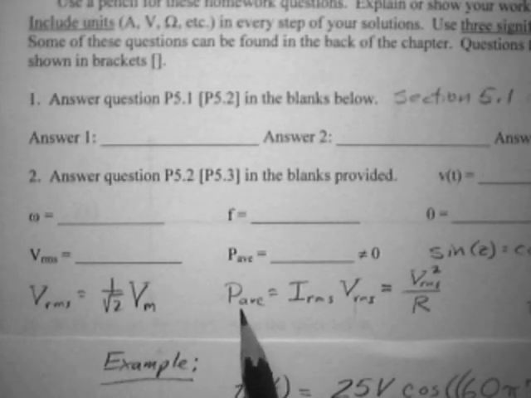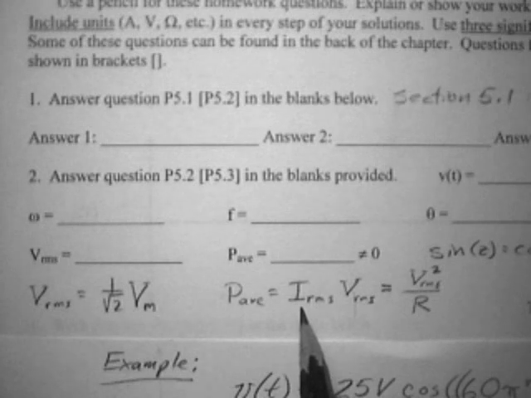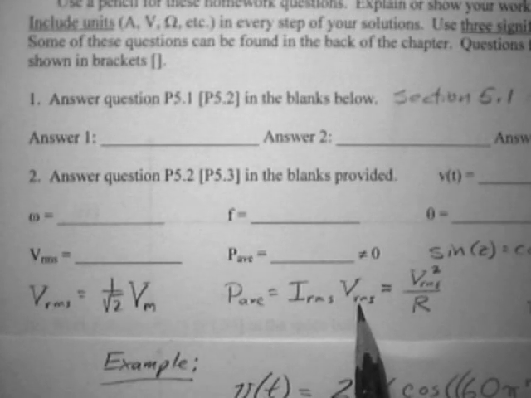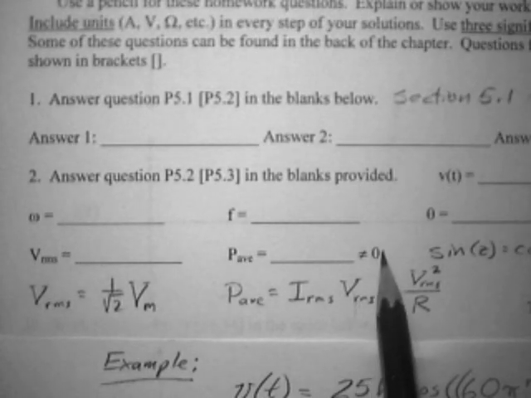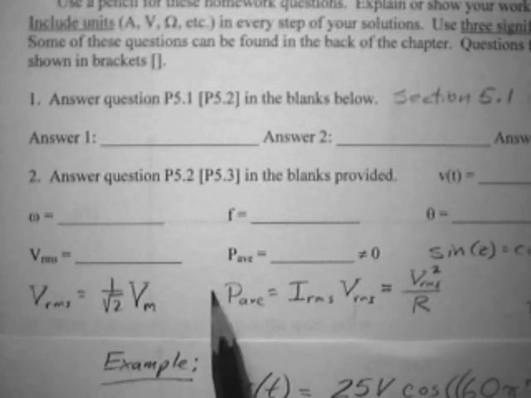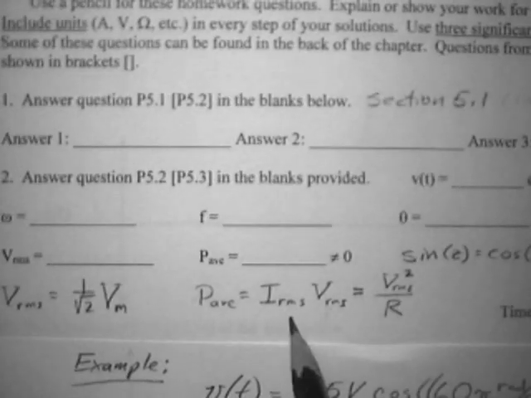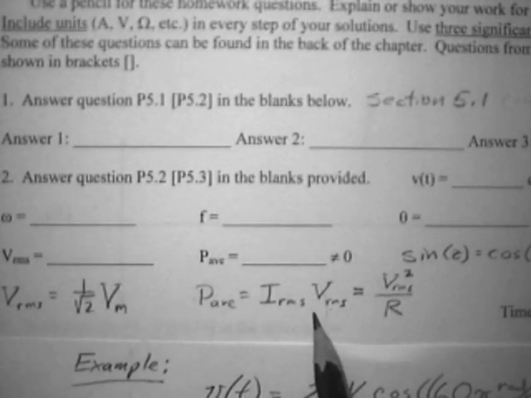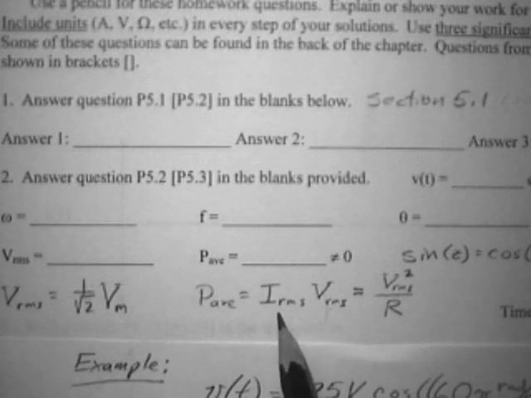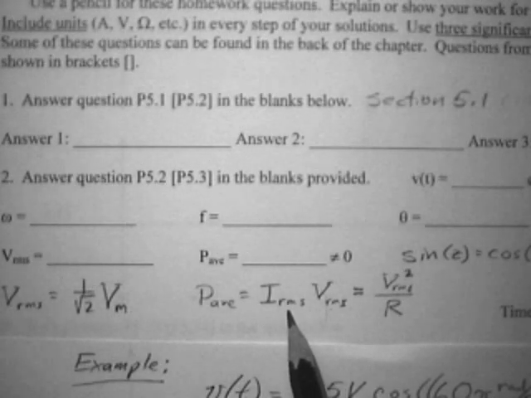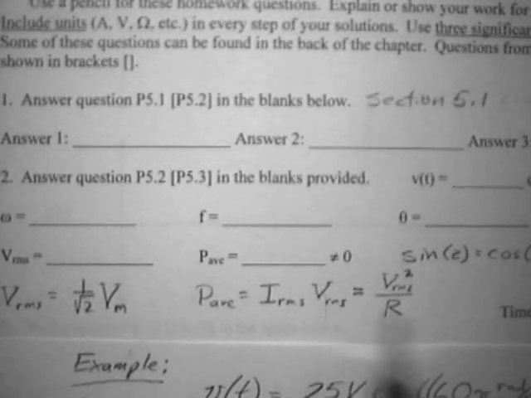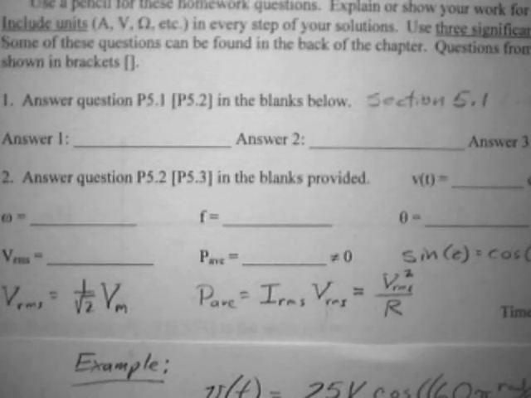For the average power, this is not the average current times average voltage. If it was, it would really be 0. But the definition that we're using for average power is the RMS current times RMS voltage. If you work out the integral for this, you find out that it's not equal to the average current times the average voltage. Instead, it's the product of the two RMS values.